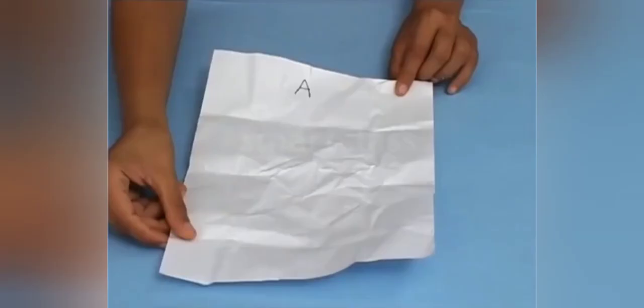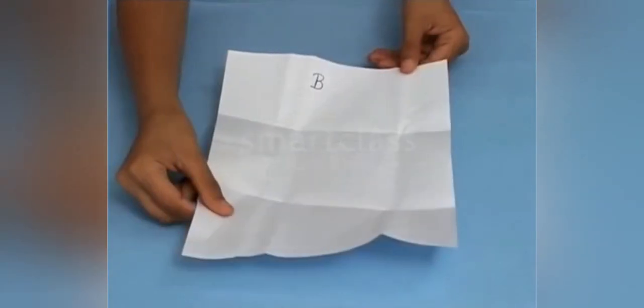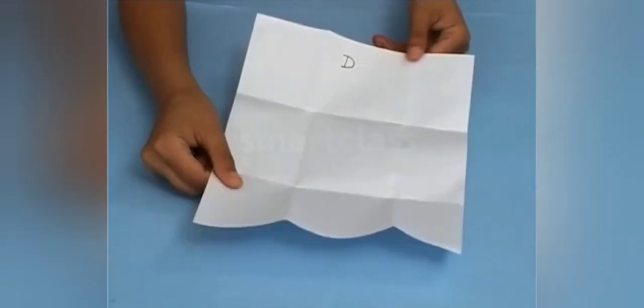What do you observe on the paper pieces? Let us see. There is nothing on paper A and paper B. There are some peculiar patches on paper C. No, there is nothing on paper D also. Let us find out more about the patches on paper C.